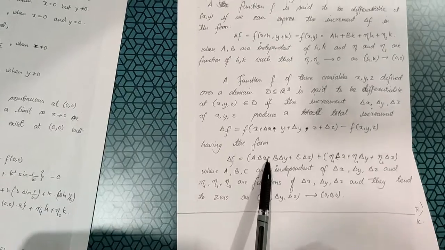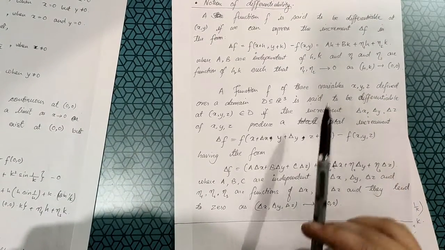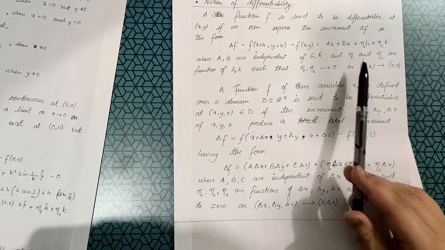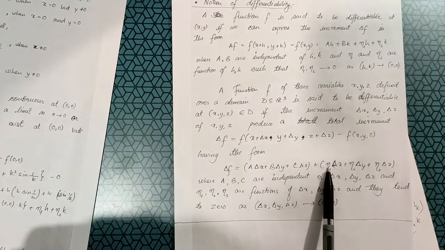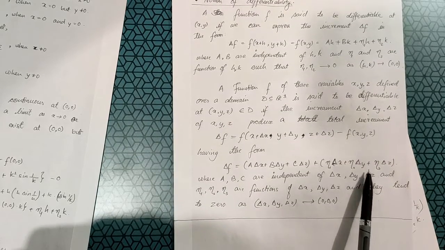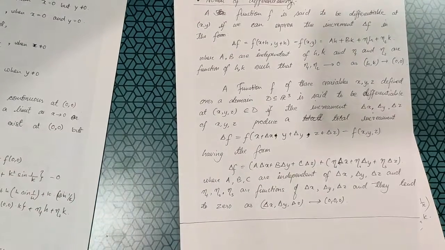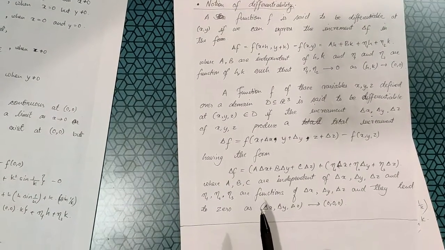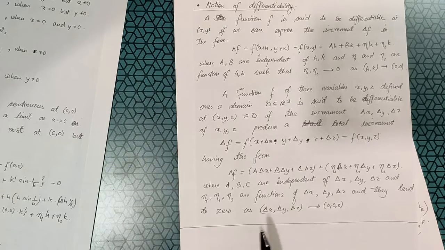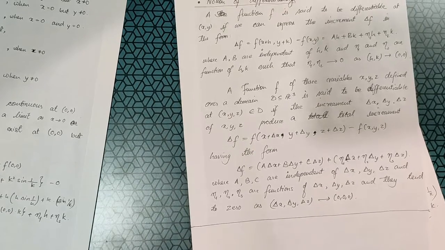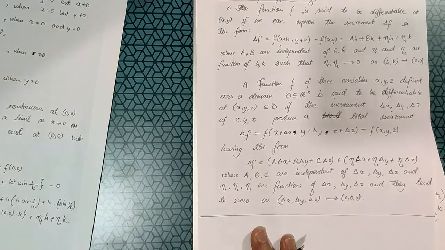So it's similar to this. Here again a, b, c are independent of Δx, Δy, and Δz, and η1, η2, η3 must be functions of Δx, Δy, and Δz, and thus tend to 0 as Δx, Δy, Δz tend to 0, 0 and 0.